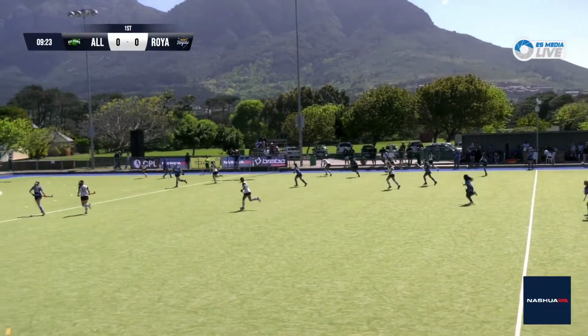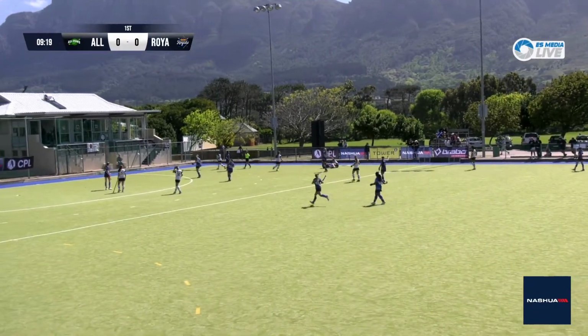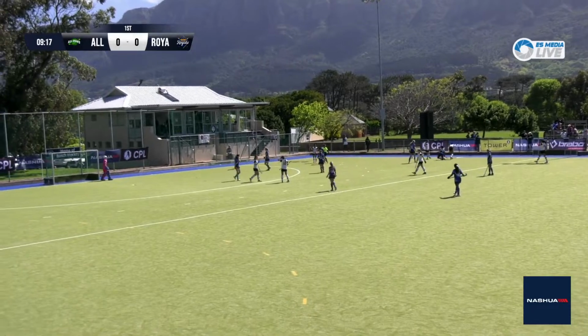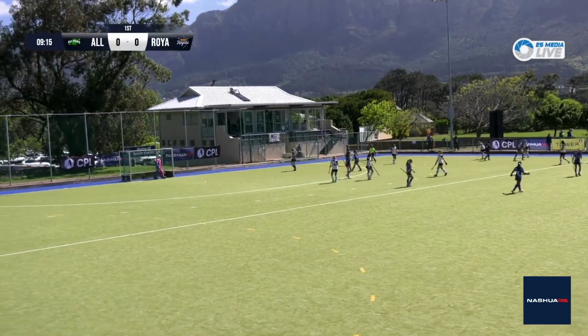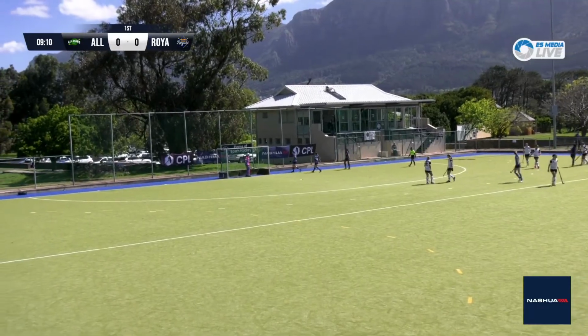It's a good, neat run, but played into, and a pocket created, but a hit one by the All Stars, and they played down that right-hand side touchline. And there's the girl upended, and it's a penalty corner to the All Stars for deliberate infringement in the 23-meter area.